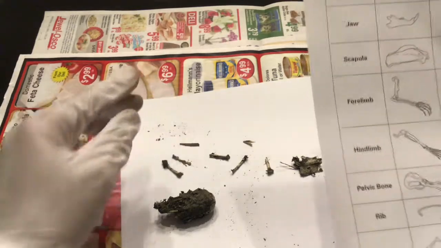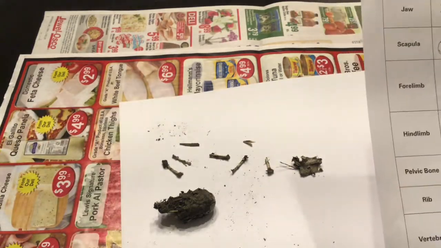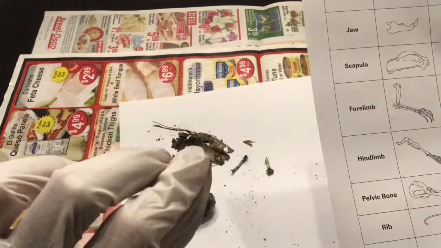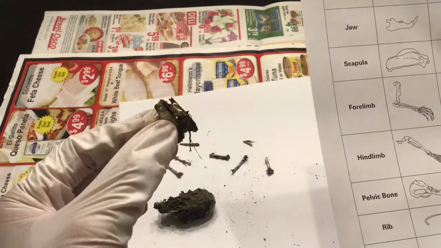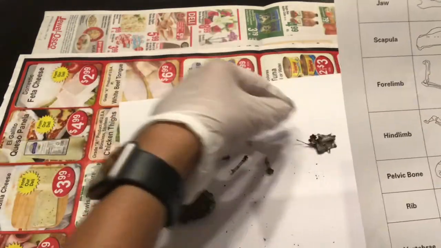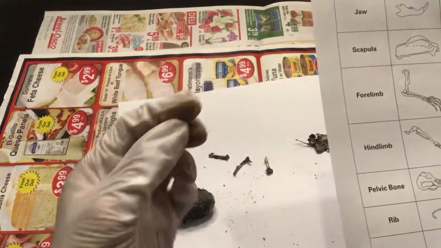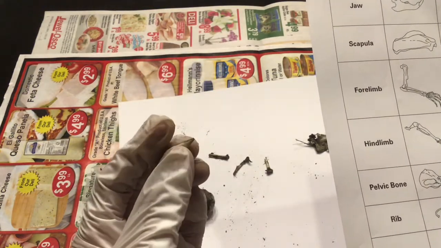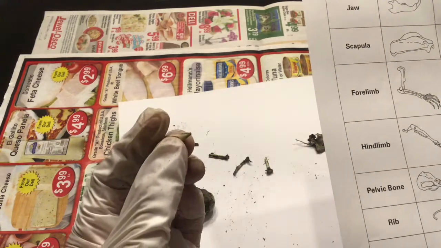Now, what gave it away was that I found this right here, which appears to be the remains of a wing, as well as the remains of a beak.